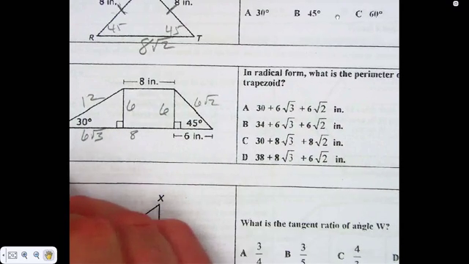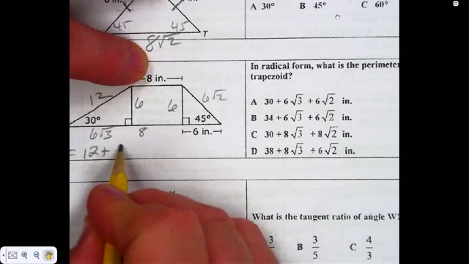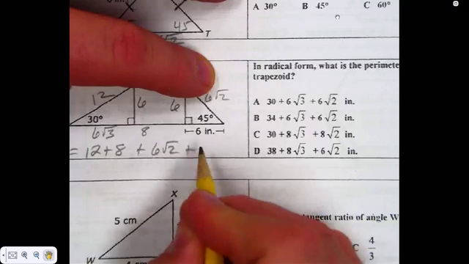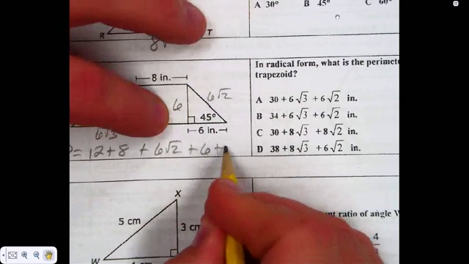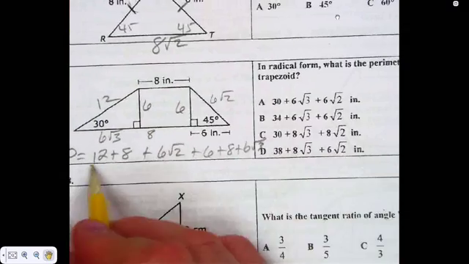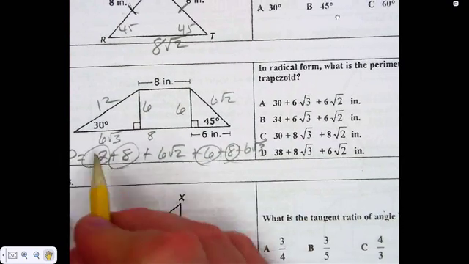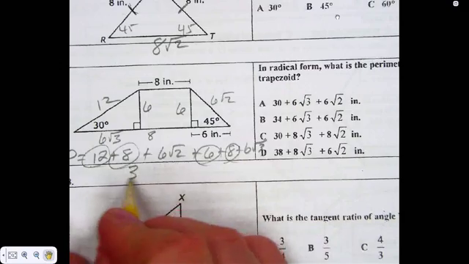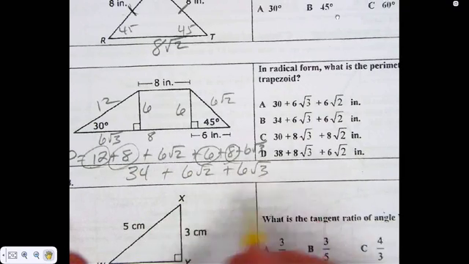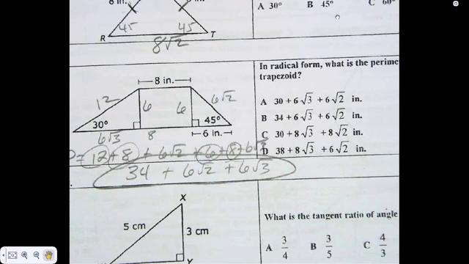So to find the perimeter, it's 12 plus 8 plus 6 radical 2 plus 6 plus 8 plus 6 radical 3. I have like terms here, here, here, and here, correct? Yes. That's 20, 26, 34, plus 6 radical 2 plus 6 radical 3. There's your answer, isn't it? Yes. B.